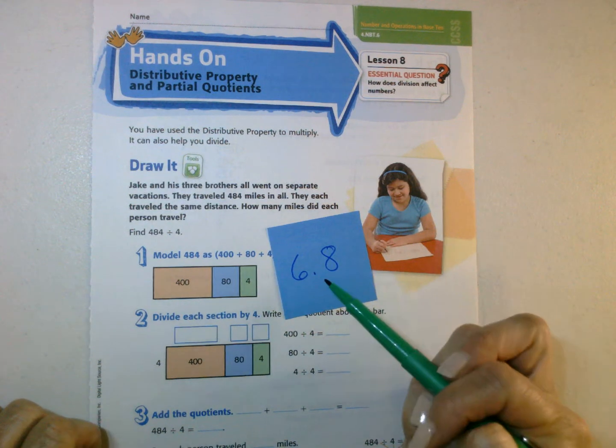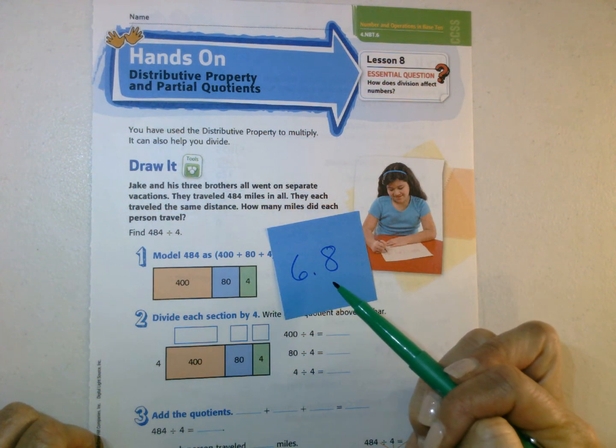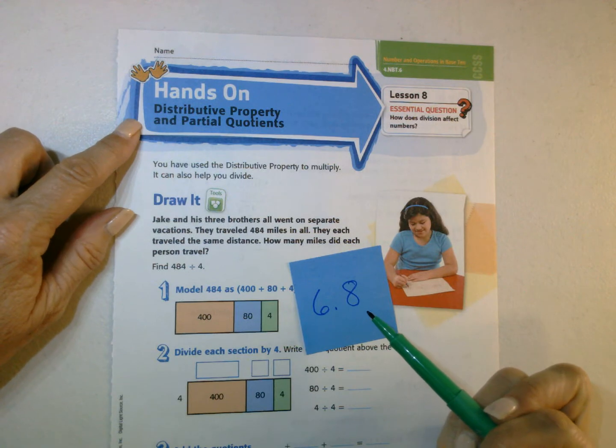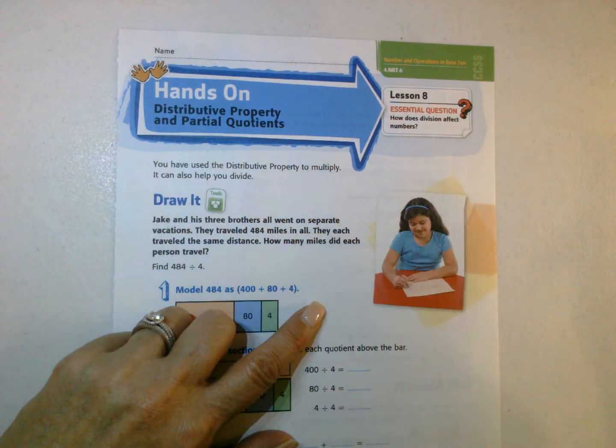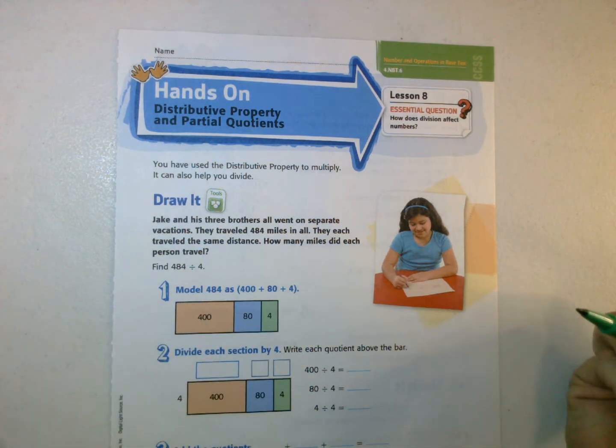Hello. Today we're going to be working on lesson 6.8. This is distributive property and partial quotients. So we used the distributive property when we did multiplication, but we can also use it with some division problems.